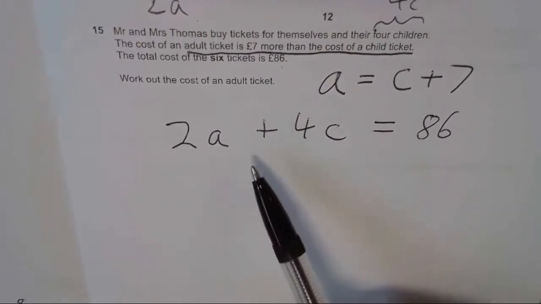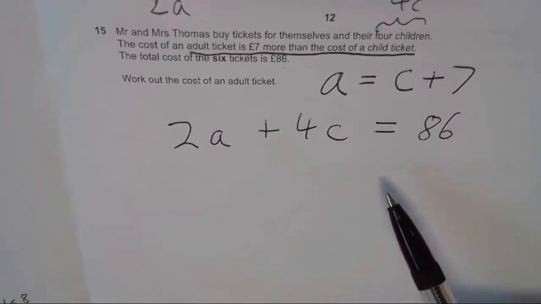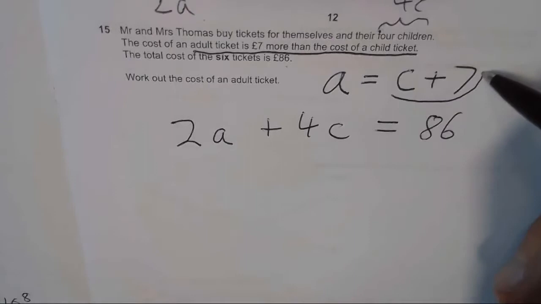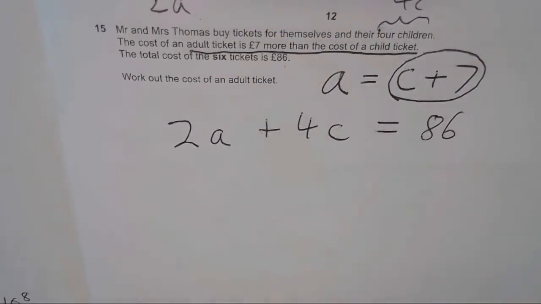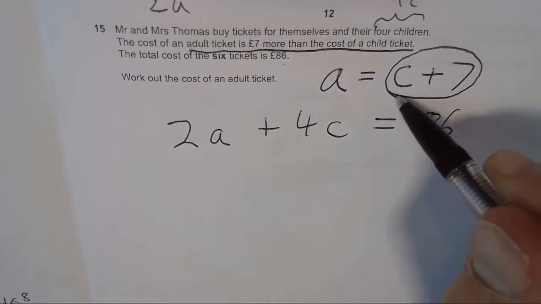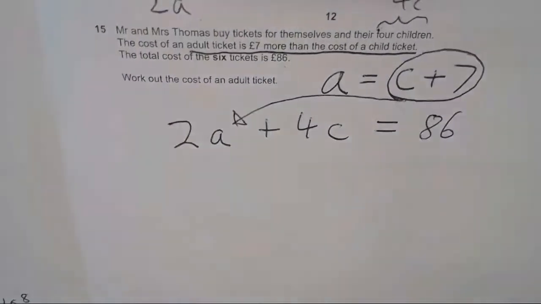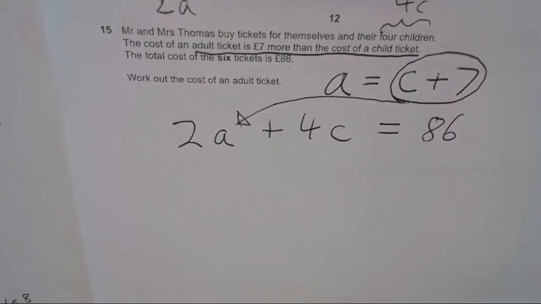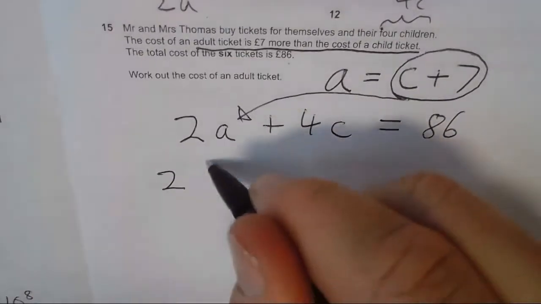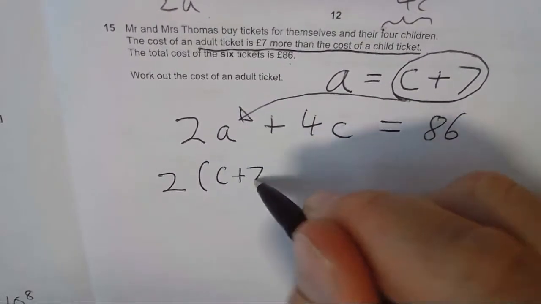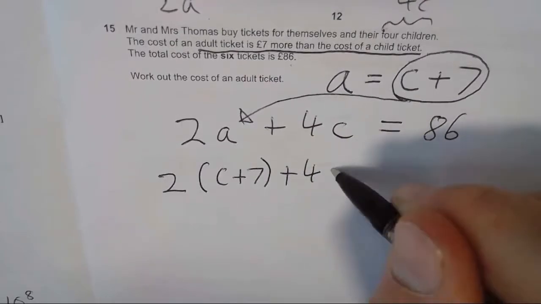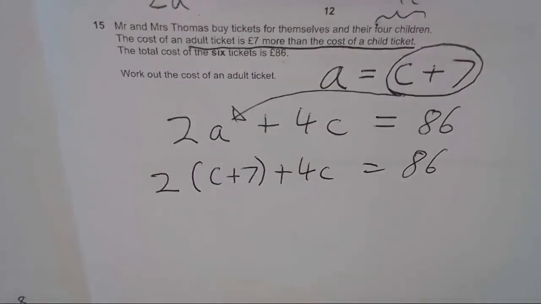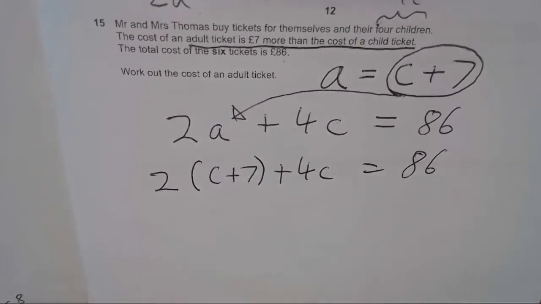But you cannot solve this if they have different variables. So what I'm going to do is take this adult ticket here and just substitute that in there. Then I can write the whole thing with just the child ticket. So what I've got is 2 times c plus 7 plus 4c is 86. Now this is not the only way of doing this. There would be other ways of doing it.